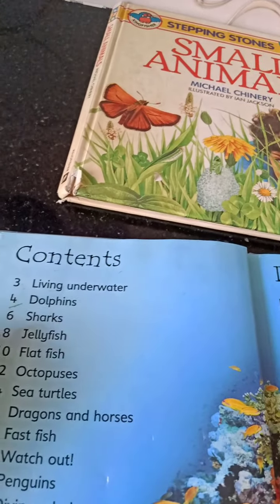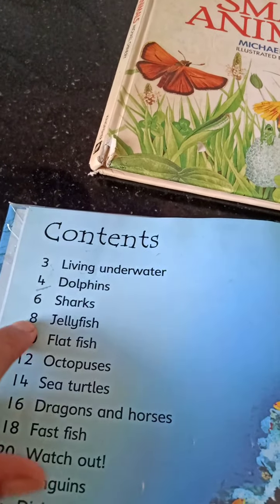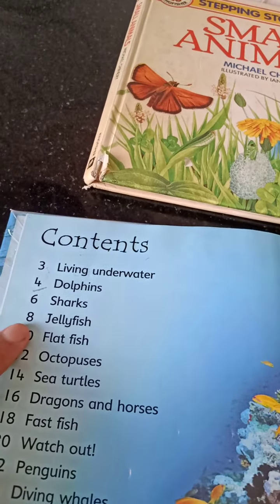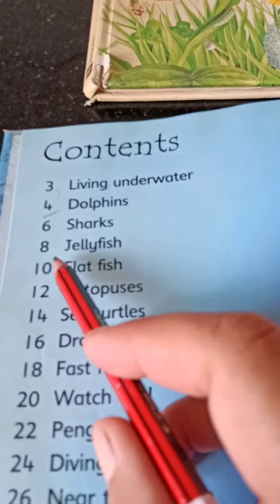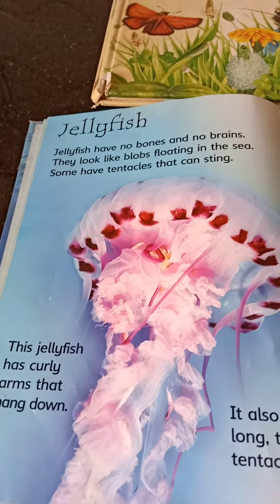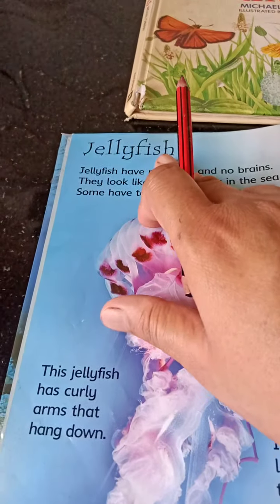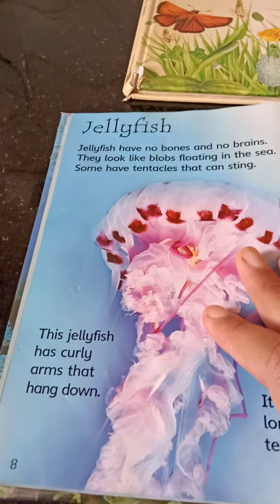Alright, so I wanted to know about jellyfish, so here it is. And what is the number? What do you mean by the number? Oh, the number is the page number. So information about the jellyfish is given on page number 8. Let's quickly search for page number 8. And here we are. Yes, jellyfish. So I'm happy. So I'm going to take this book because the information I needed is there in the book. Alright, so I'll happily take this book.